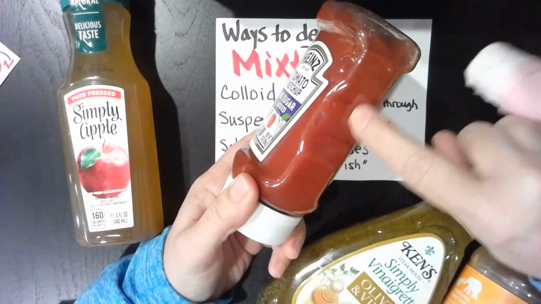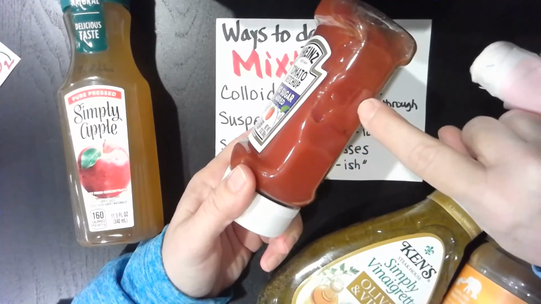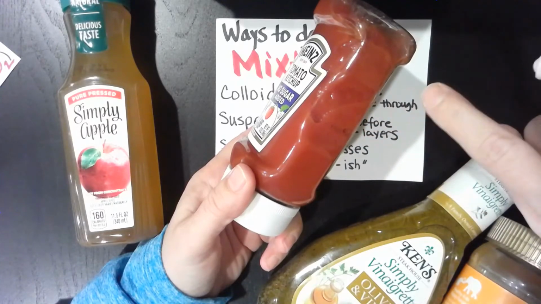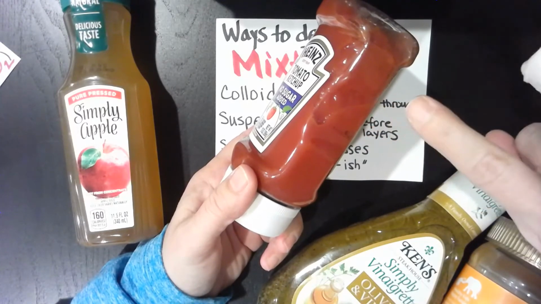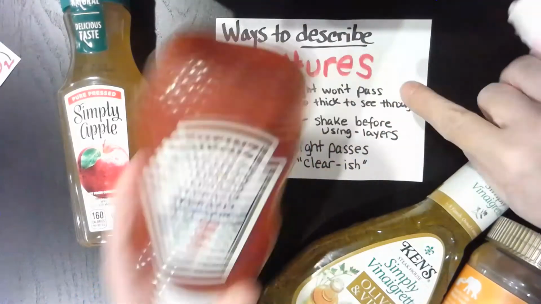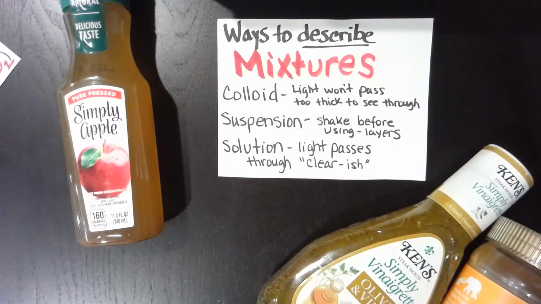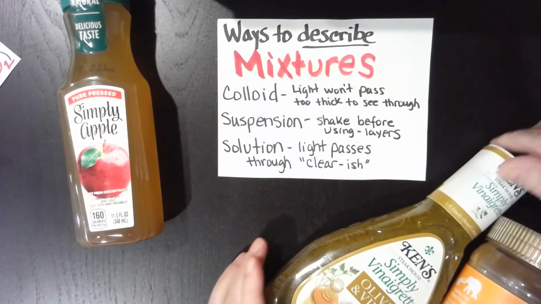Some common examples of colloids would be things like ketchup, peanut butter that is creamy and doesn't separate into an oil layer, and milk. Those are some really good examples of some things that are colloids. So colloid, things where light won't pass through. Okay, our next one is the suspension.